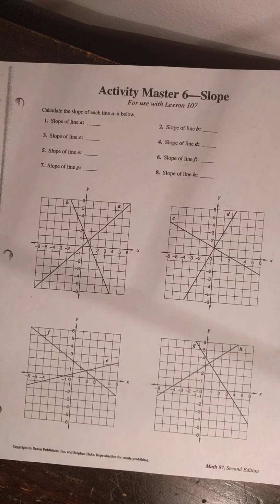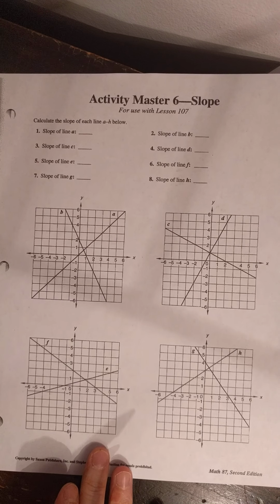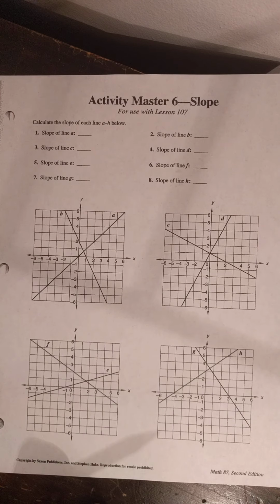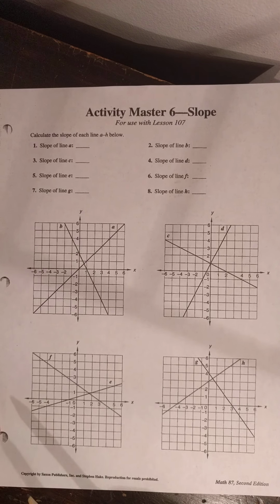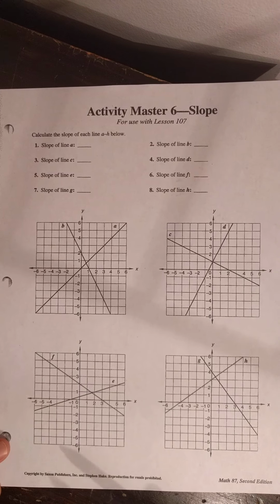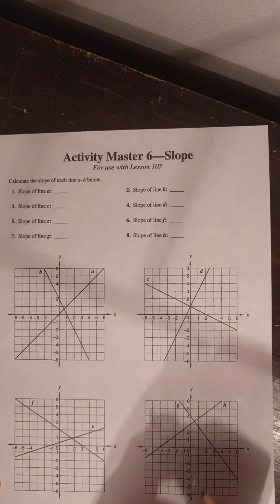This is Math 8-7, Lesson 107, the supplemental activity. So in this activity, we are figuring out the slopes of 8 different lines. There's 2 in each one. I'm going to use colors to try to make it a little bit easier. And there are 2 things we need to remember.